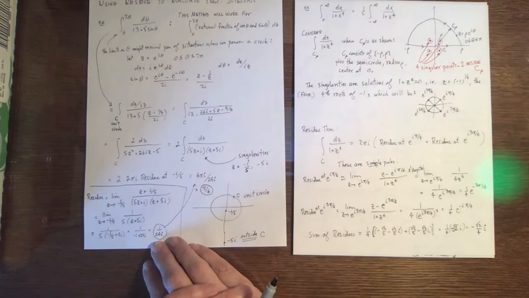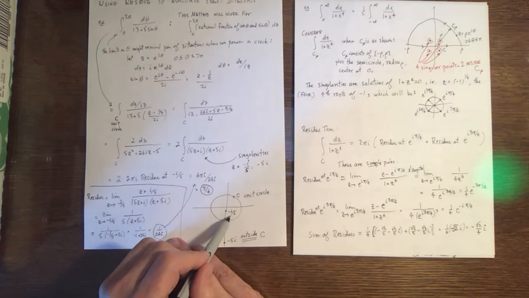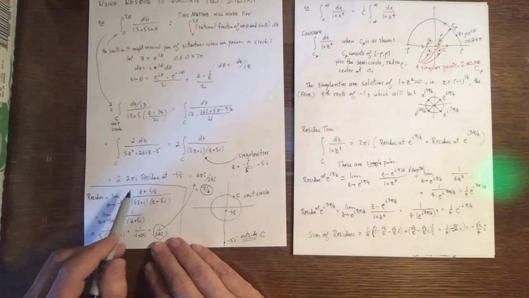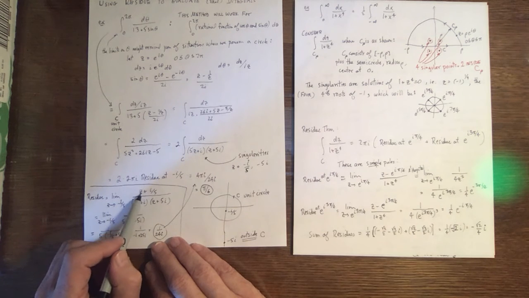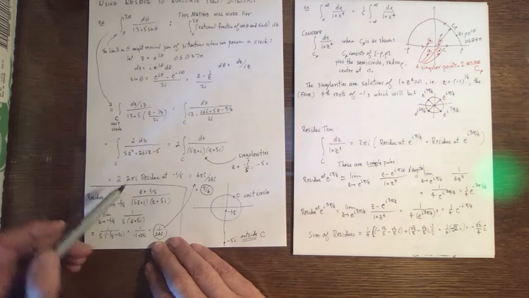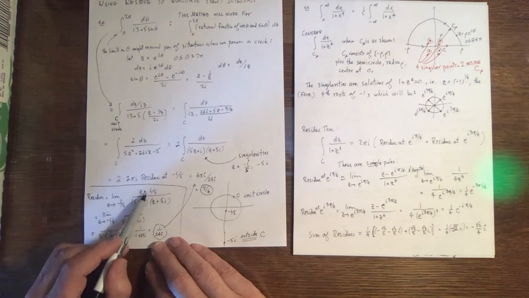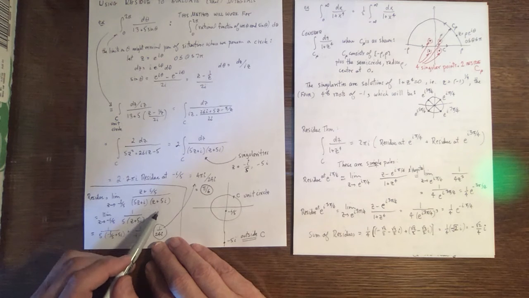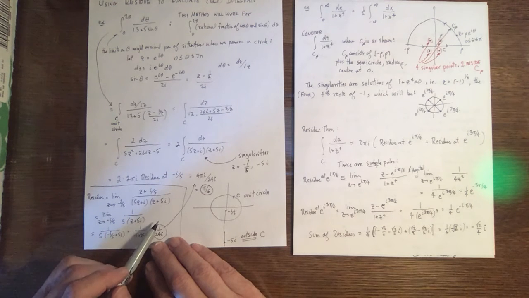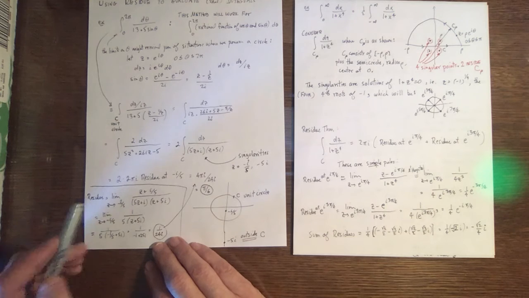This is a simple pole. The residue will be gotten by taking the limit as z approaches minus i over 5 of z minus i over 5 times this function. See, this guy and this guy are the same except for a factor of 5.